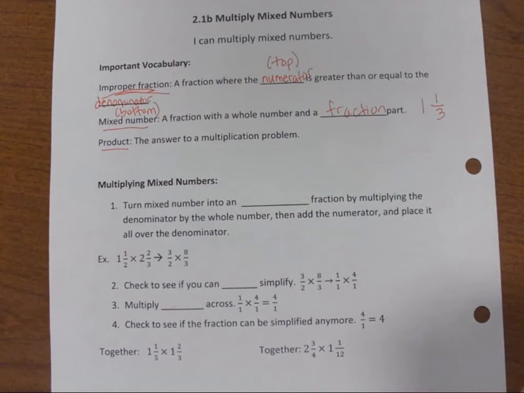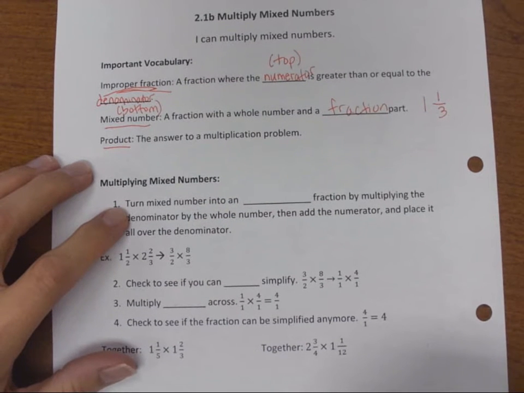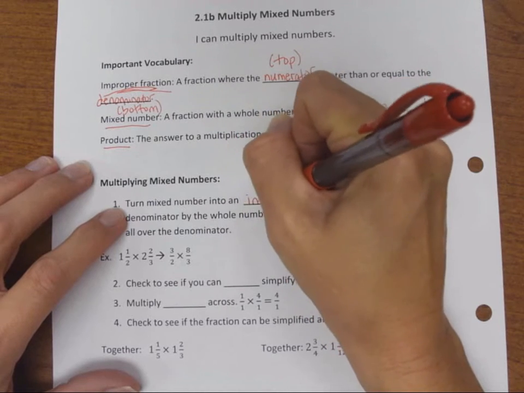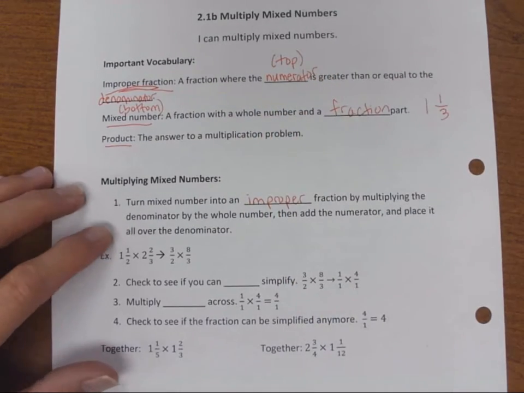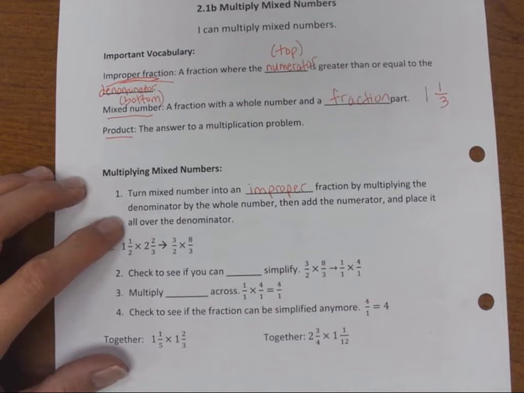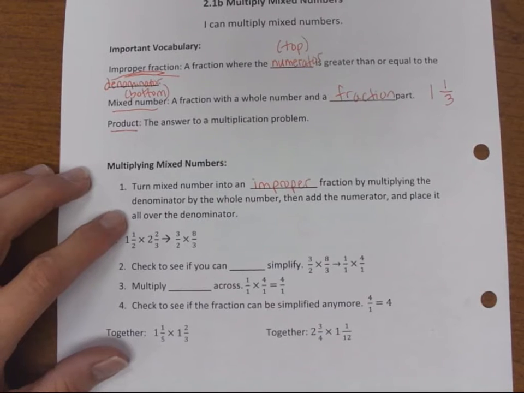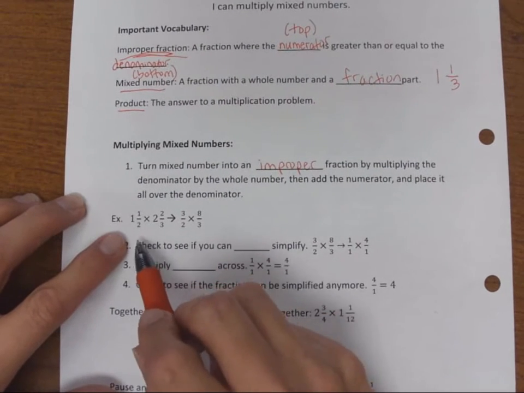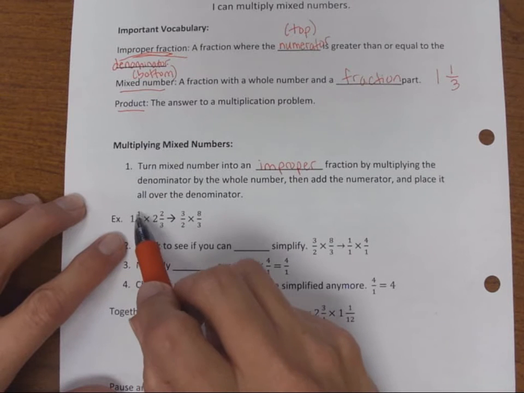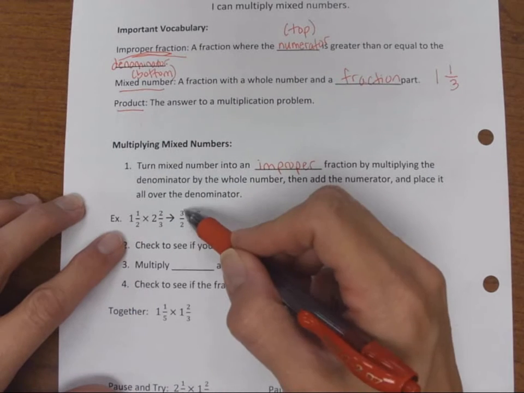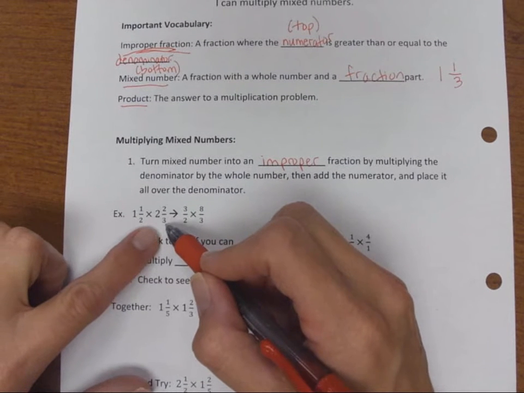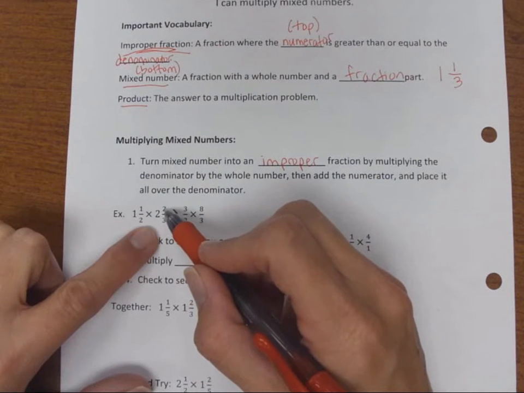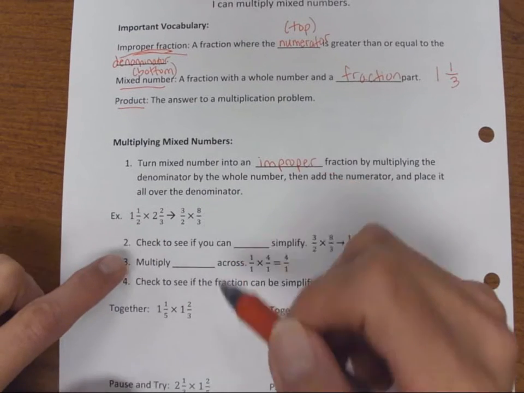So when we go to multiply mixed numbers, there are steps that we should take. Number one, turn the mixed number into an improper fraction by multiplying the denominator by the whole number, then add the numerator and place it all over the denominator. So, in other words, this is an example. With 1 1/2, you go 2 times 1 is 2, plus 1 more is 3, and keep the same denominator, 3/2. Here we go 3 times 2 is 6, plus 2 more is 8, keep the same denominator, 8/3.